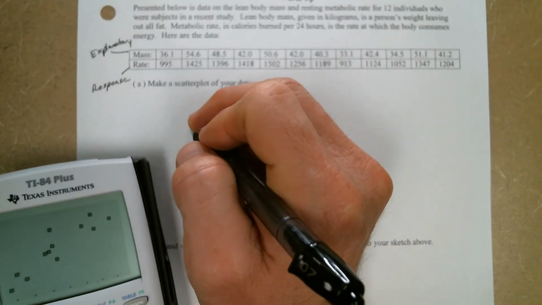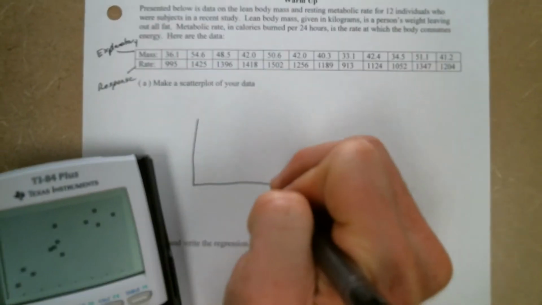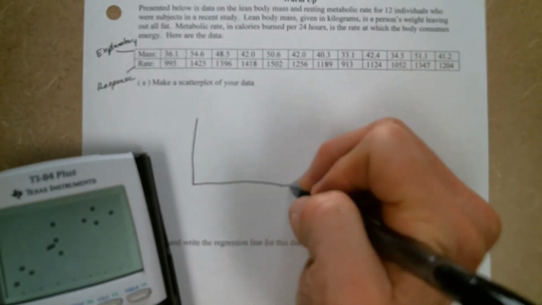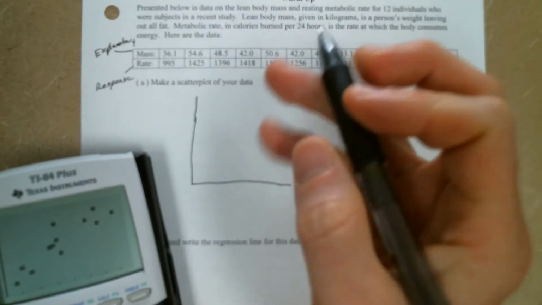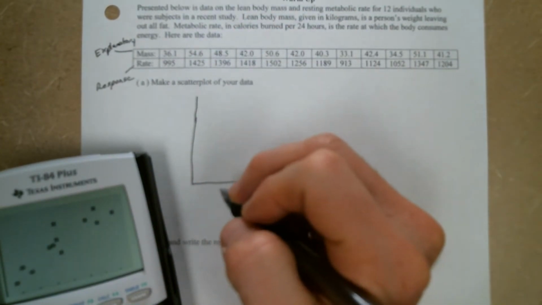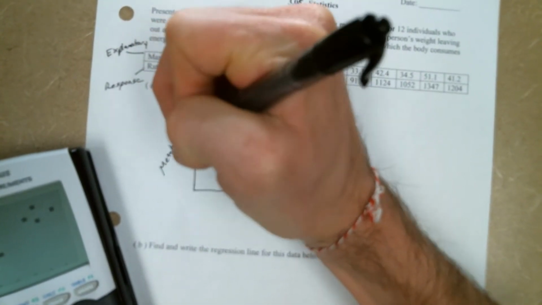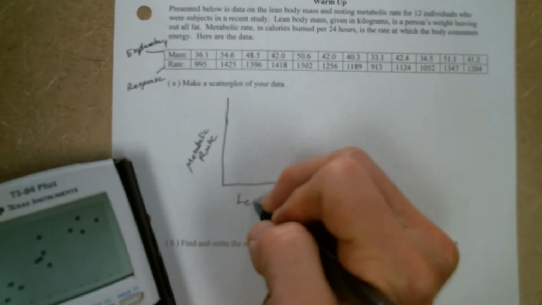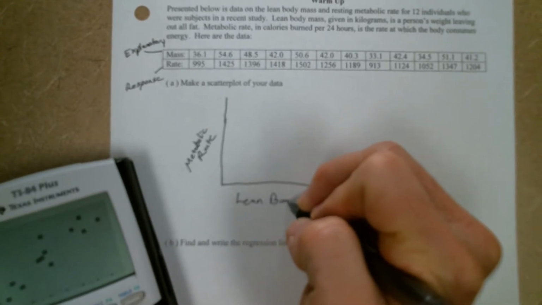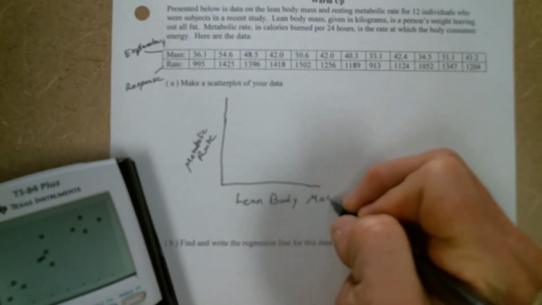So I've got my sketch here. When I make this sketch, I don't need it to be perfect, but I would like to see the axes labeled. So this is metabolic rate, and this is lean body mass.